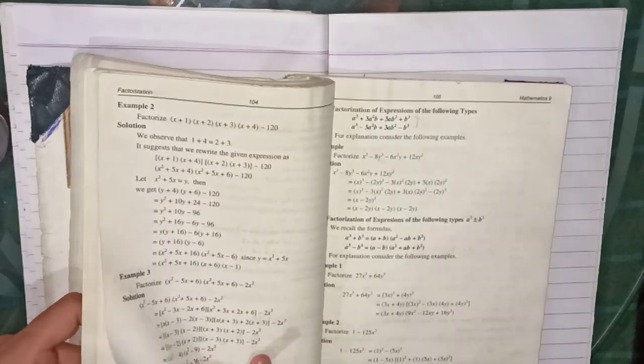And the topic for today: exercise 5.1 is continuing, and today we are going to solve question number 4. Exercise 5.1, question number 4.